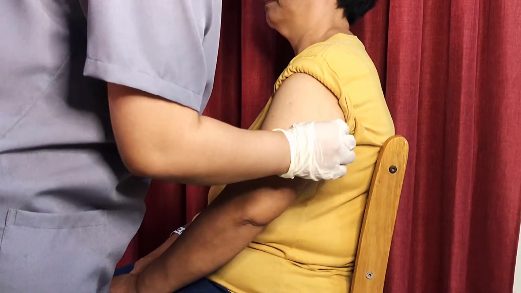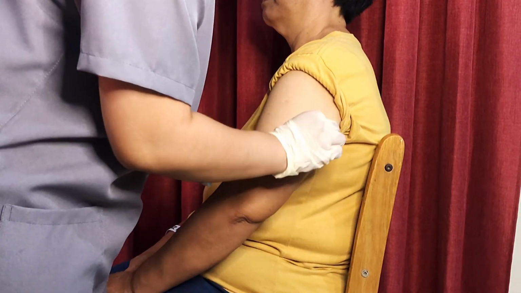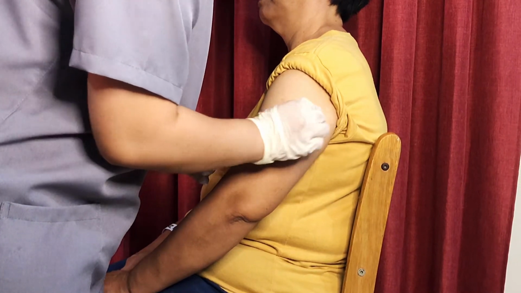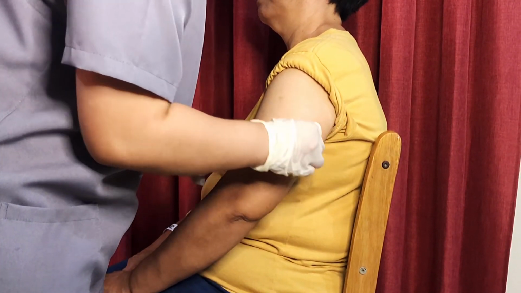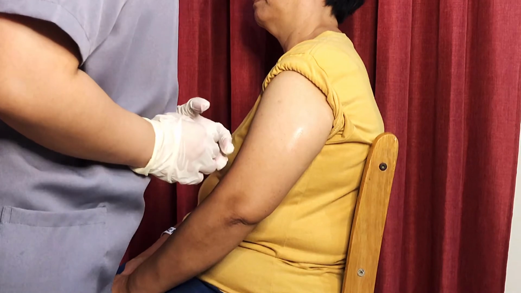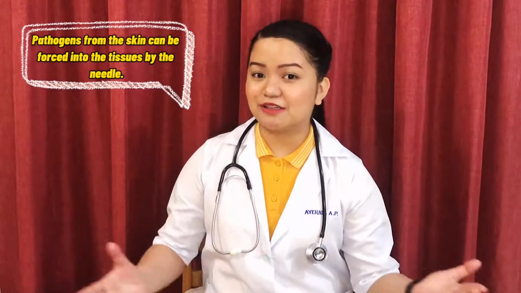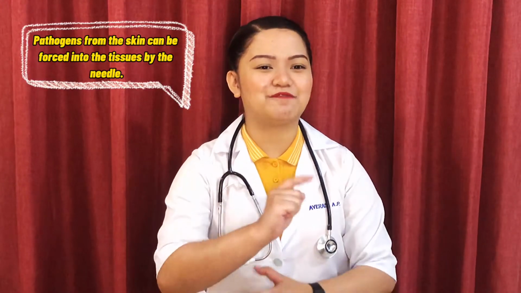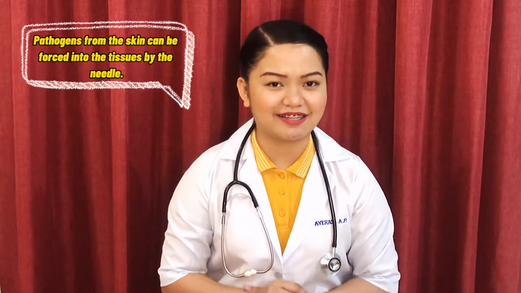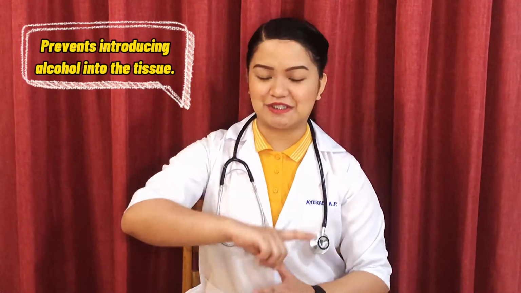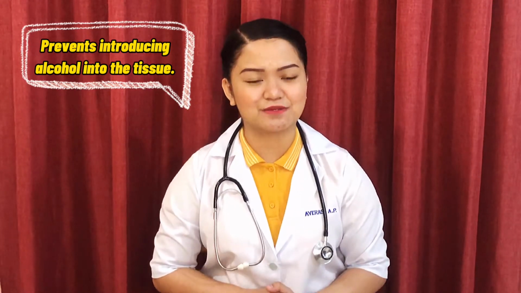And then, clean the site with an alcohol swab or antiseptic swab. Use a firm circular motion and allow the site to dry. Pathogens from the skin can be forced into the tissues by the needle. Allowing the skin to dry prevents introducing alcohol into the tissue, which can be irritating and uncomfortable.